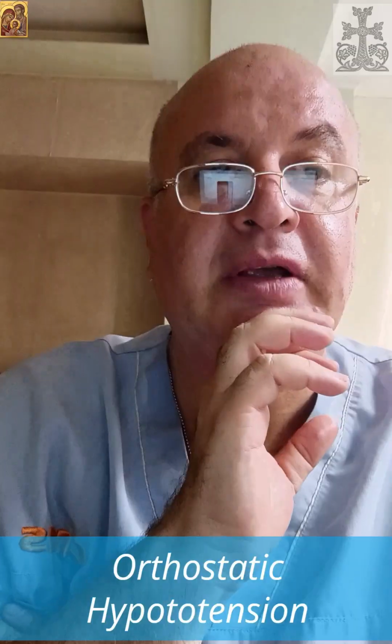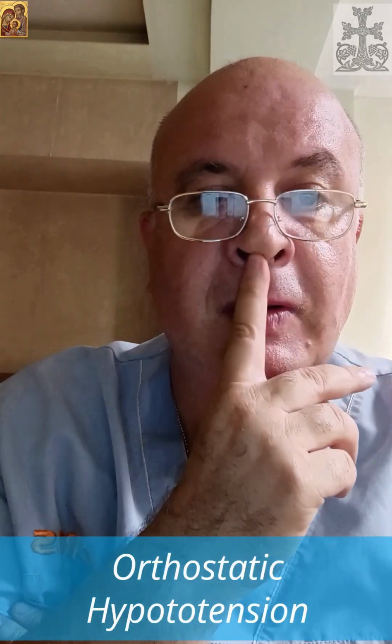So, which of the following findings would be diagnostic for orthostatic hypotension in this patient? Options: an increase in heart rate of 35 beats per minute upon standing, not in this case. Next, a drop in systolic blood pressure of at least 20 mmHg within 3 minutes of standing, that's it. Next, a positive Dix-Hallpike maneuver causing nystagmus and vertigo, no. A random blood glucose level of 60 mg/dL.